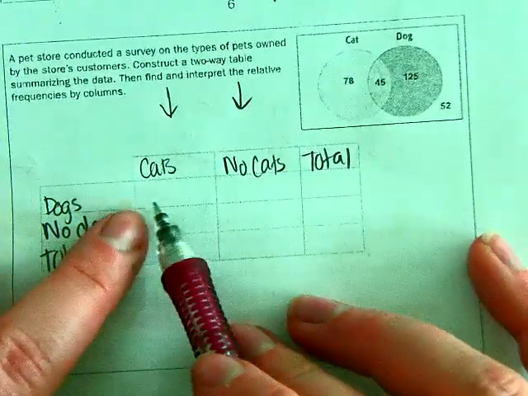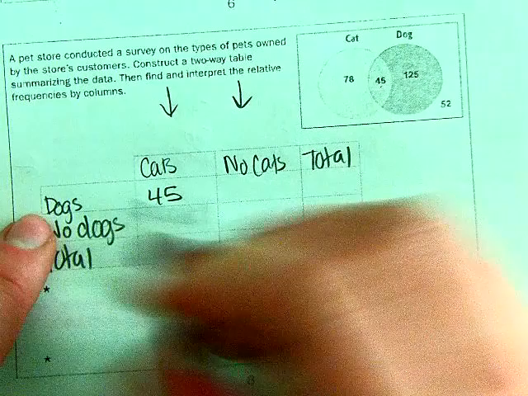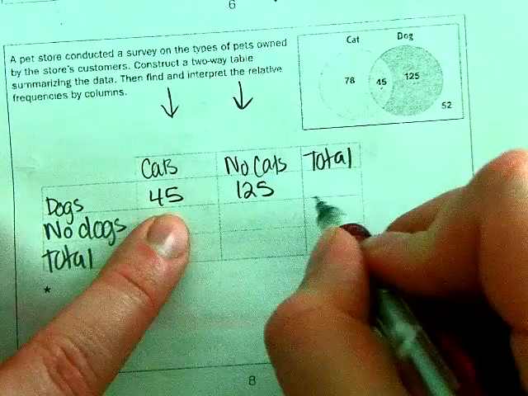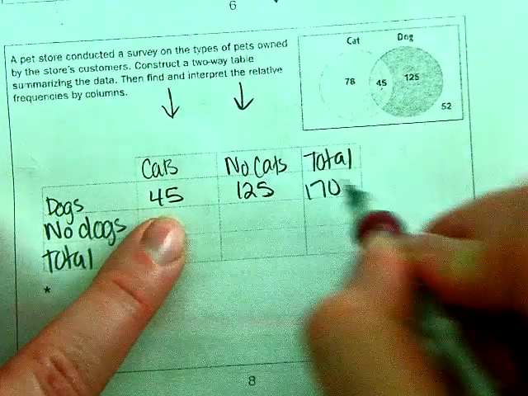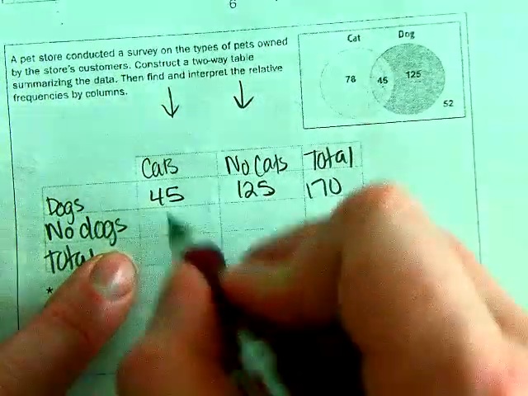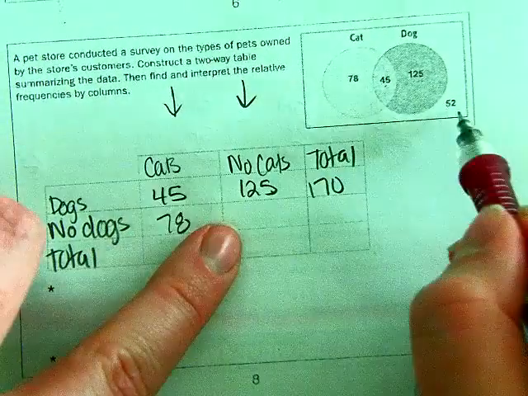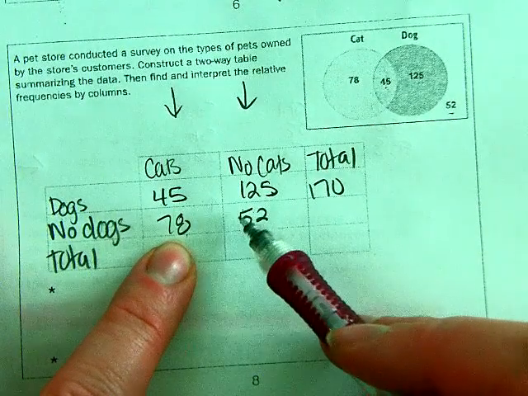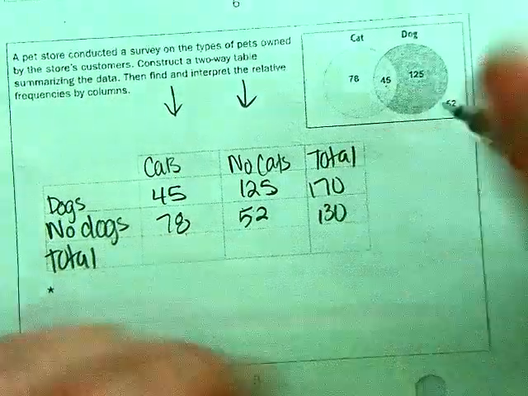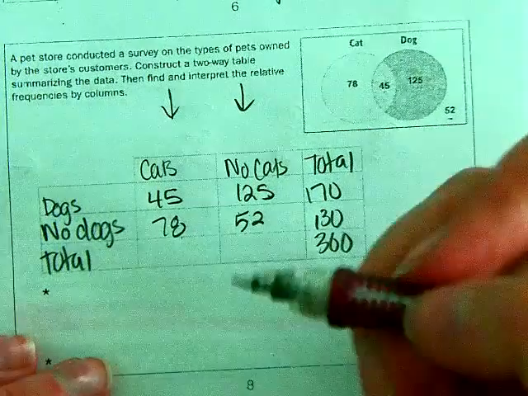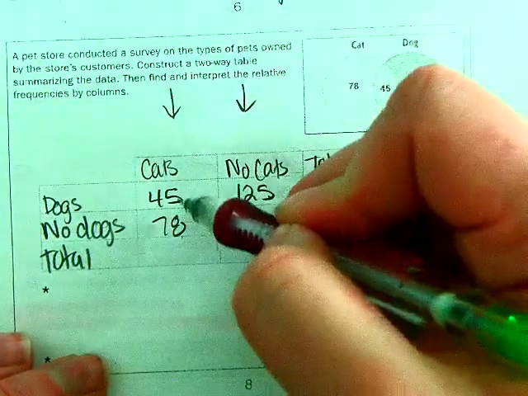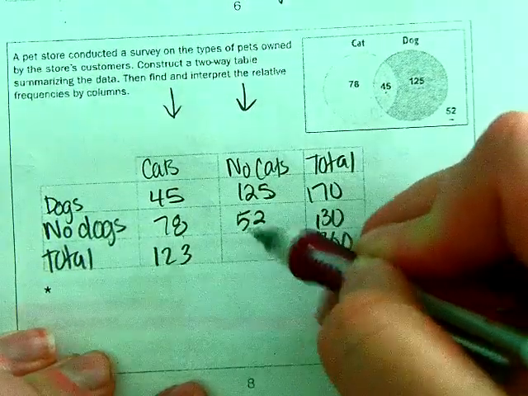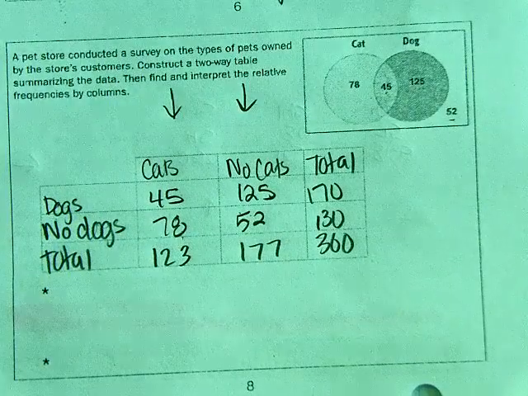Okay, so cats and dogs, that would be the 45 in the middle of the Venn diagram. Dogs but no cats, well, that would be 125. Total there being 170. No dogs but a cat would be 78. No dogs and no cats is the number written on the outside, 52. Adding those together, we get 300 for the total amount of people surveyed. The column totals also make 300. So we're going to interpret these by column.